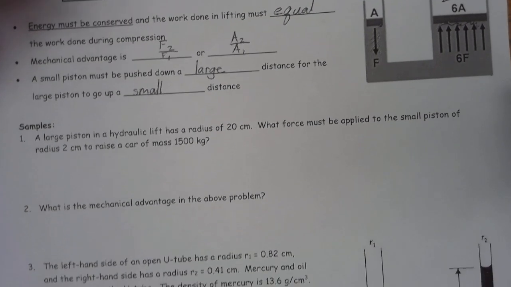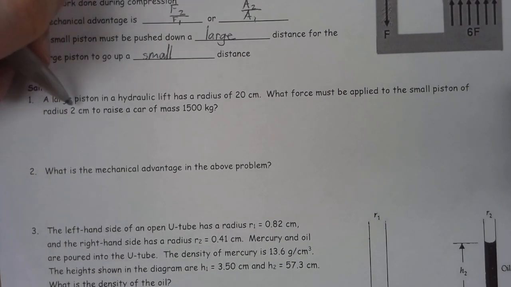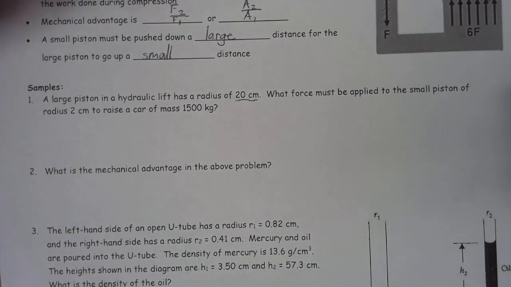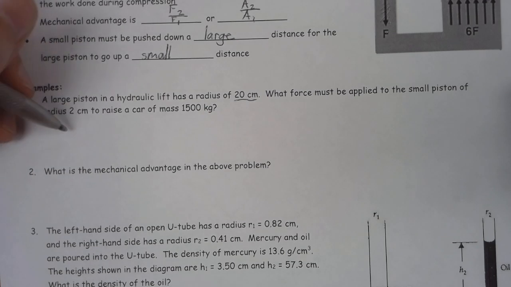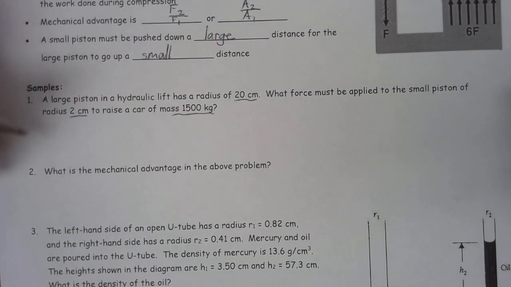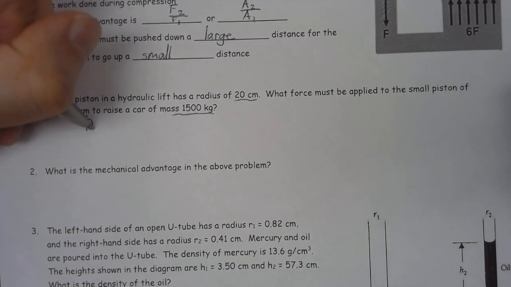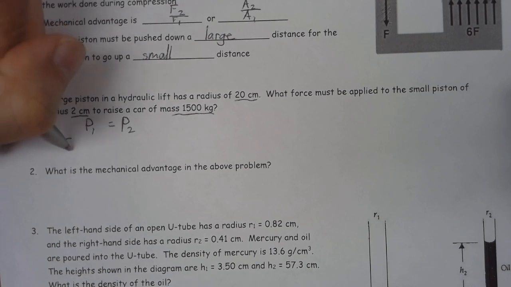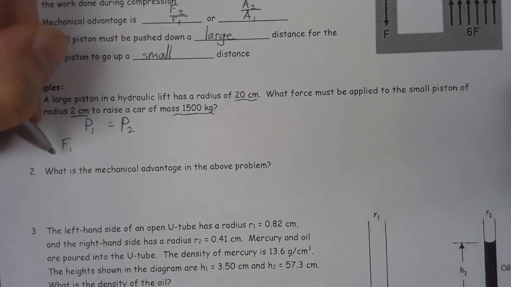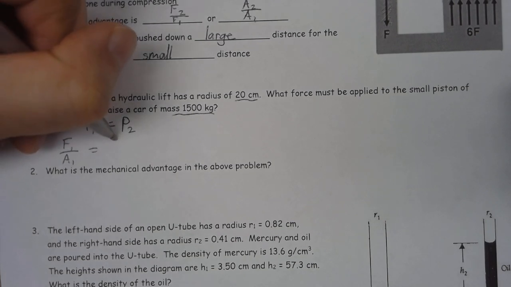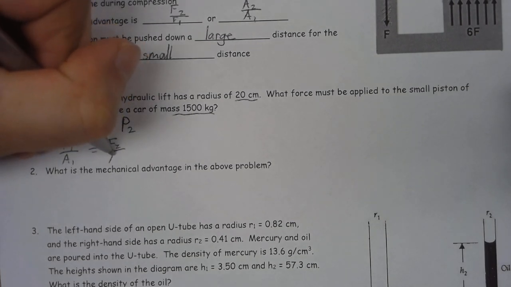Okay. So let's look at a couple samples. A large piston on a hydraulic lift has a radius of 20 centimeters. What force must be applied to a small piston, radius of 2 centimeters, to raise a car with a mass of 1,500 kilograms? Well, we start with our pressure 1 equaling pressure 2, which means force 1 divided by area 1 equals force 2 divided by area 2.